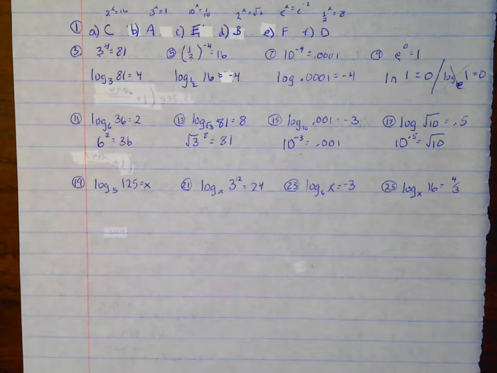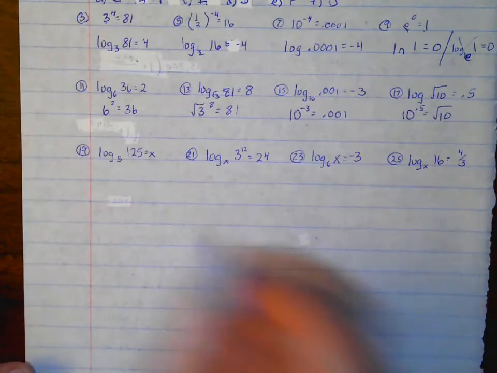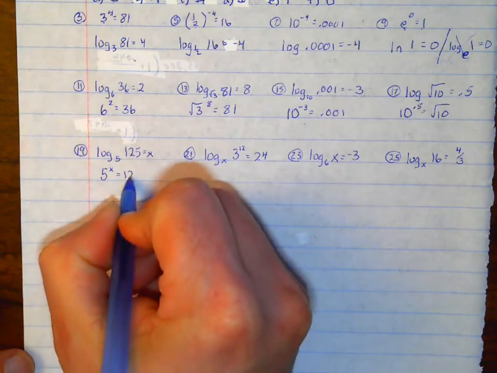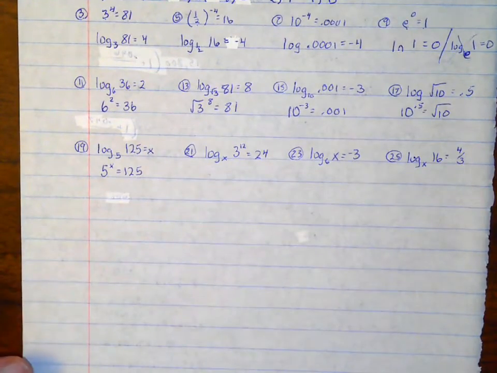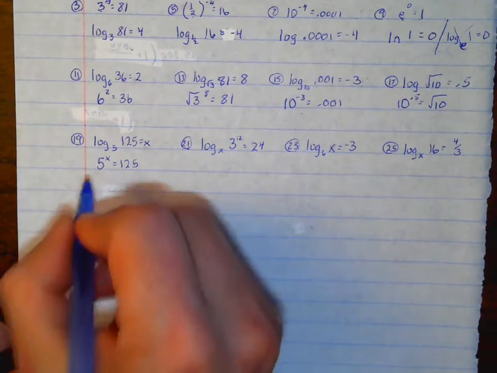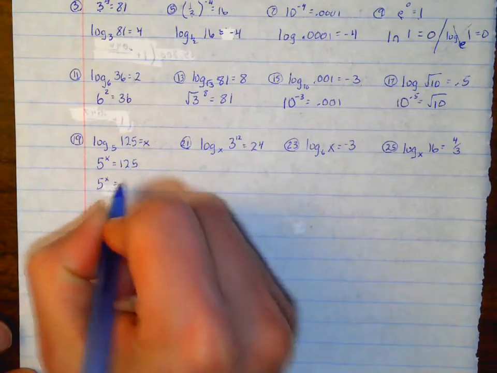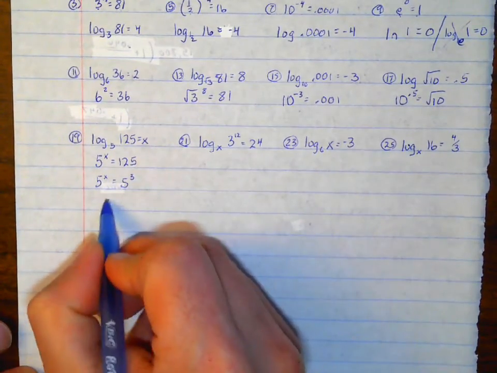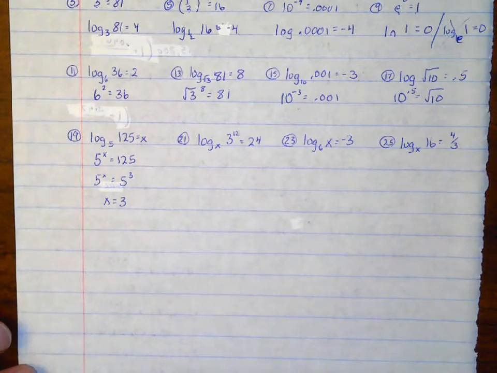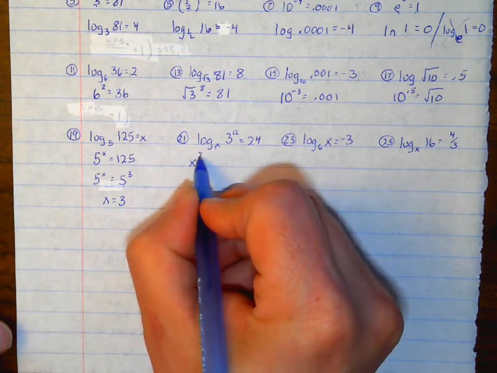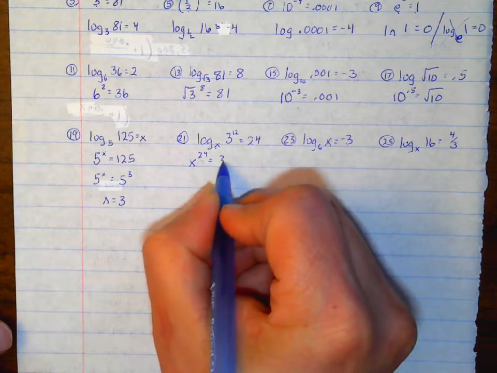For the next couple, we want to solve for x. So we can think base raised to the outside part equals the inside part. Okay, and then we did these the other day to solve these in 5.2. We get the same bases. So this is the same as 5 to the third power. So we know that x has to equal 3. Okay, so here base raised to the outside part equals the inside part.